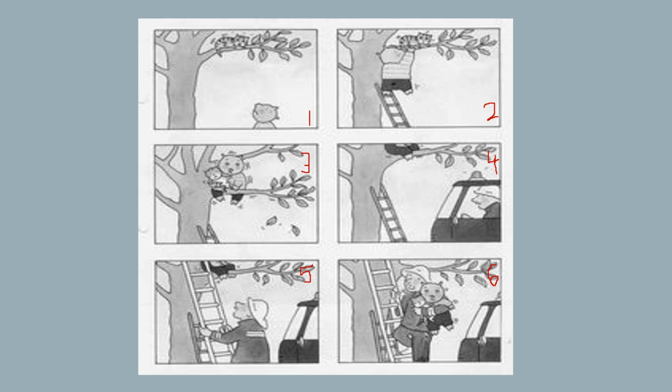Then we look at picture number 3. What is happening there? What are the faces telling us? Number 4, who's arrived? Why has this person arrived and what car is that person driving? Lastly, number 5, what's happening next? What is the person from the car doing? And 6, how's the story ending?